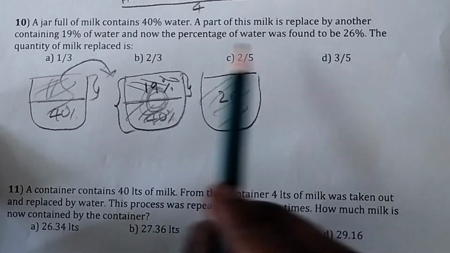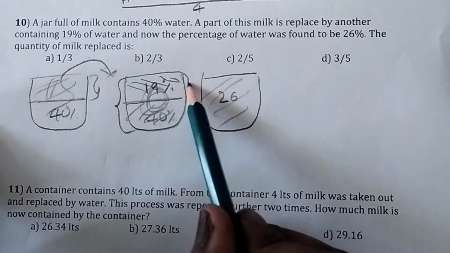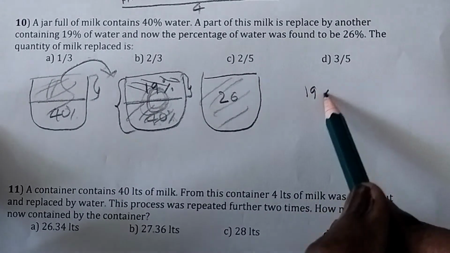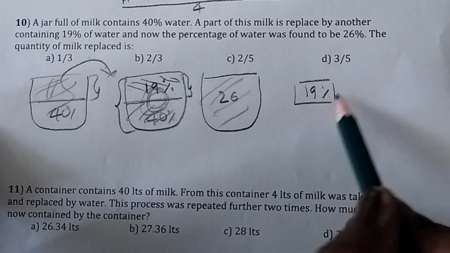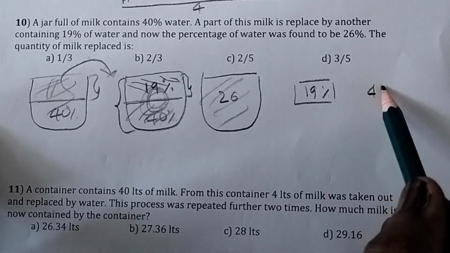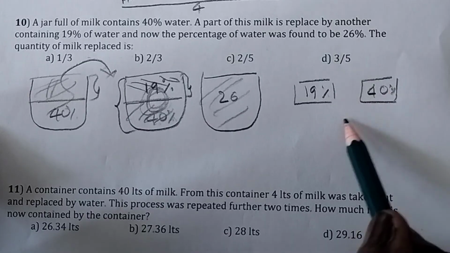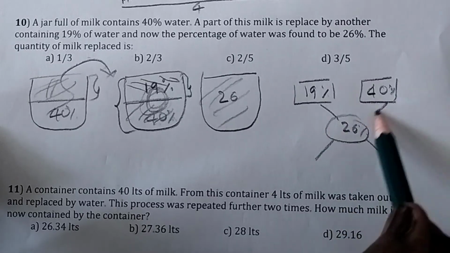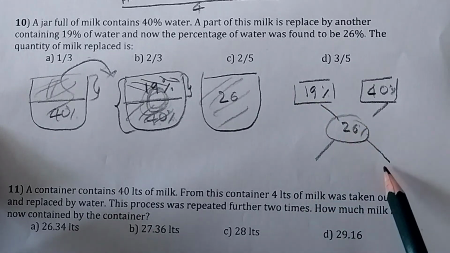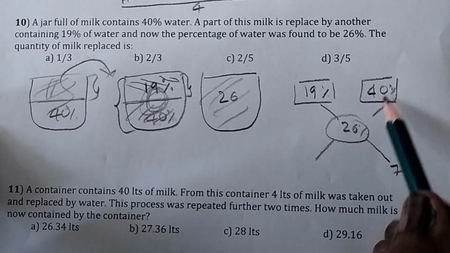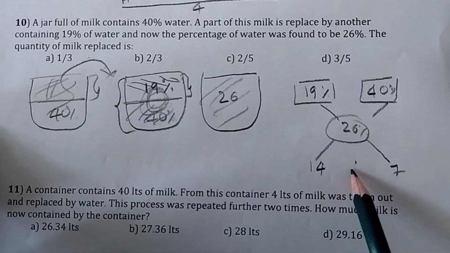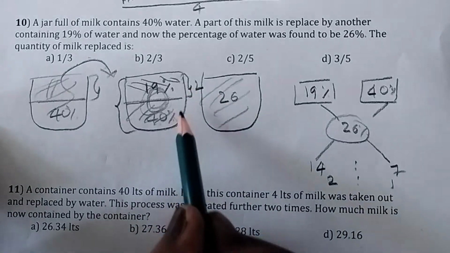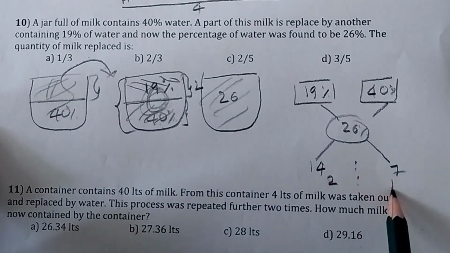Out of this total part, this particular part is replaced. So finally it is asking what part of the milk is replaced. I follow the same method. That means 19% water is going to be mixed with 40% water to get a new percentage, that is 26. The difference between these two I take here, and the difference between these two I take here. So that means 14:7, that is 2:1. So 19% is 2 units and this particular 40% is 1 unit.